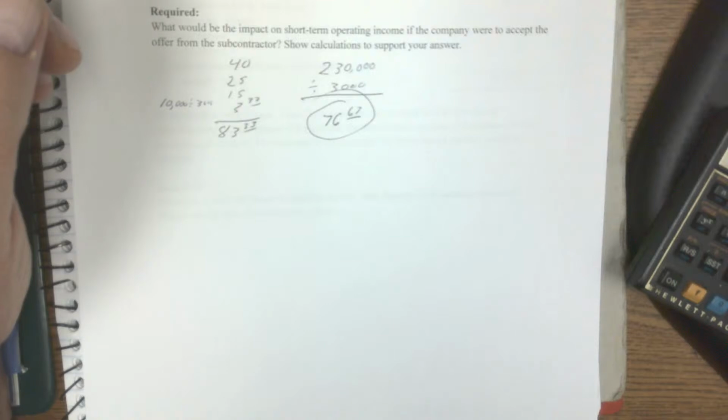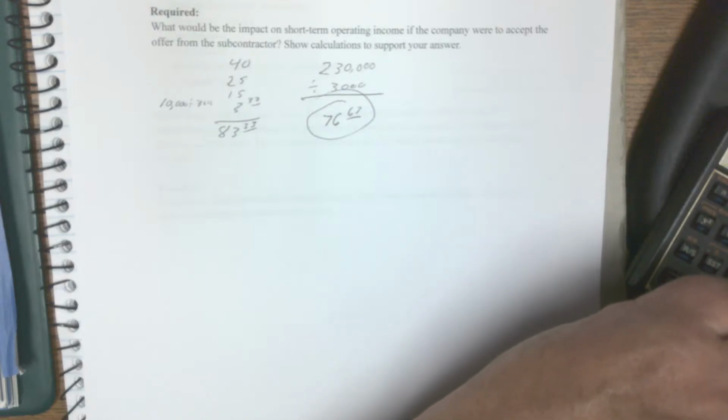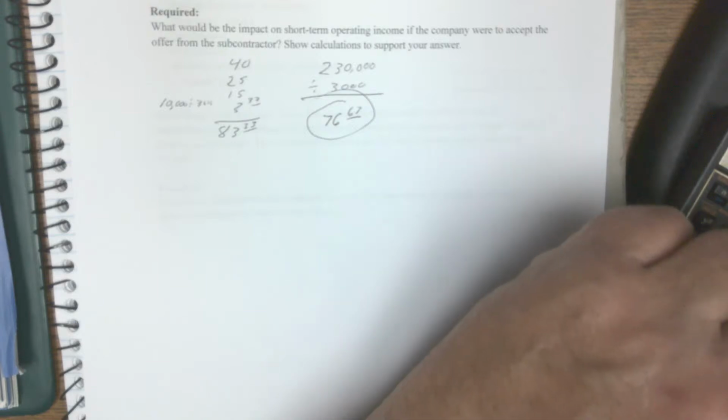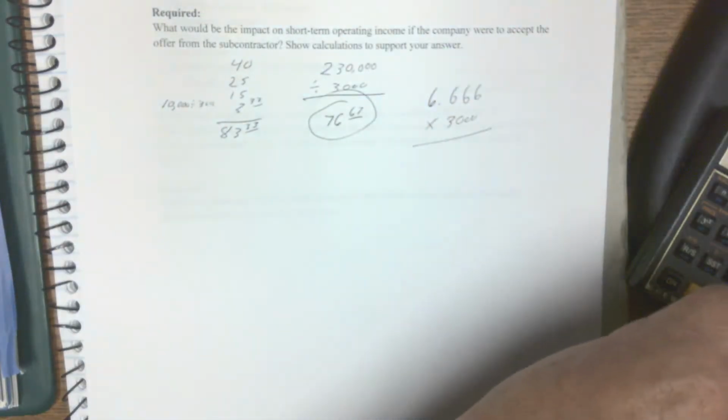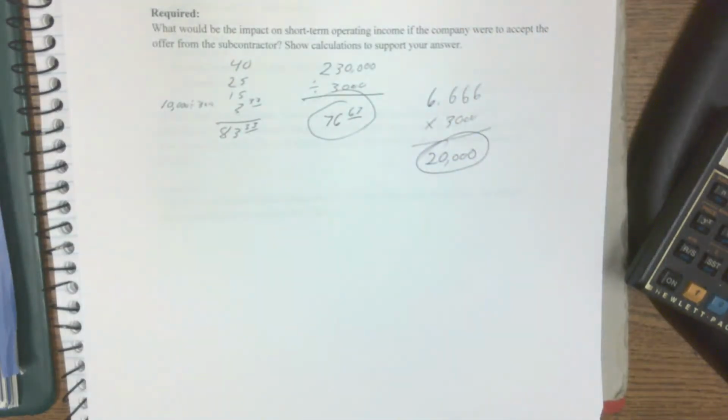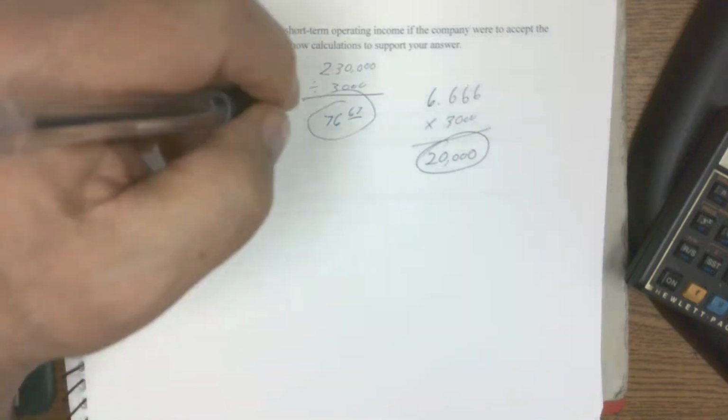So it says what would be the difference? 83.33 minus 76.67 would be $6.66 times 3,000. Basically, it would be 20,000 when we get rid of the rounding error. We would be $20,000 better off, right?